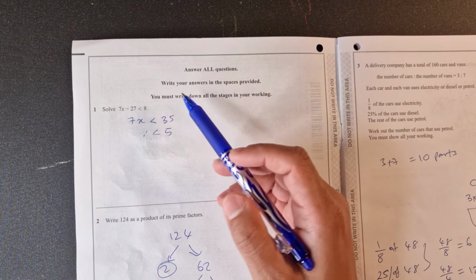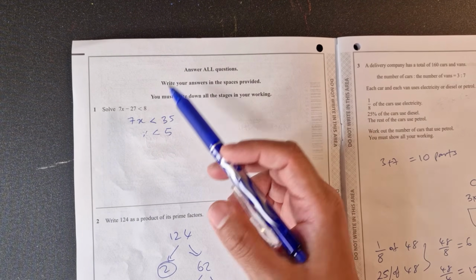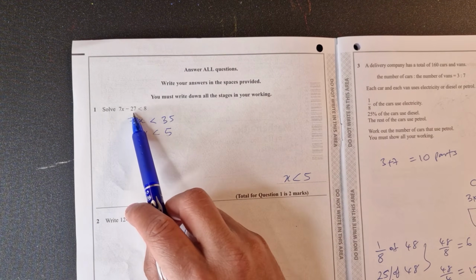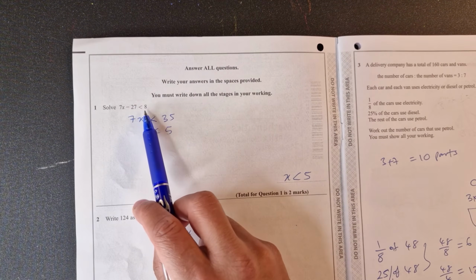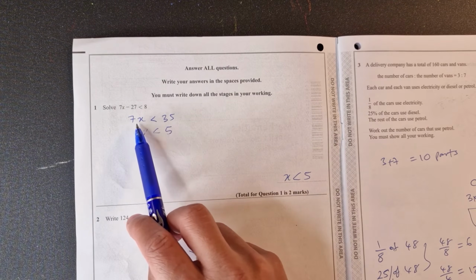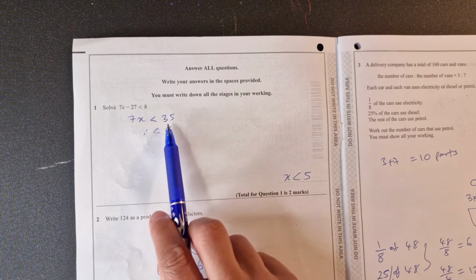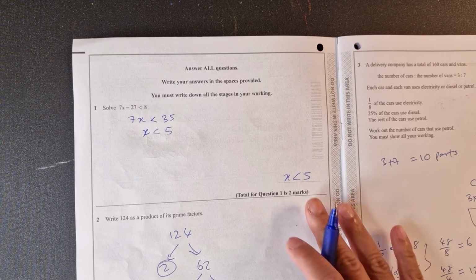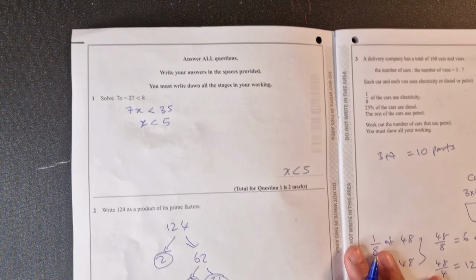So the first question here, very straightforward, inequalities, just like dealing with equations. So you want to take the minus 27 to the other side. So you add to the other side. So 8 plus 27 giving you the 35. 7x remains here. And then you divide by 7. So you have x is less than 5. So that's the answer to the first one for 2 marks.